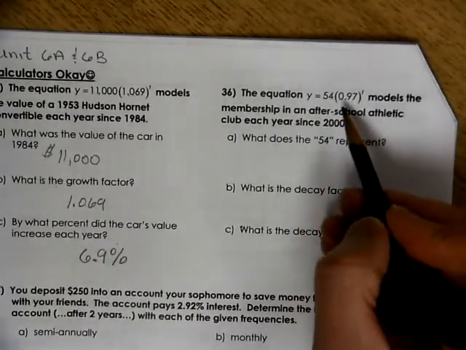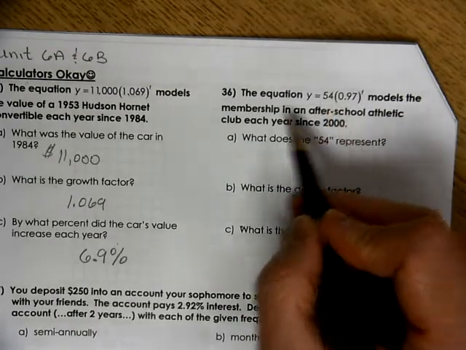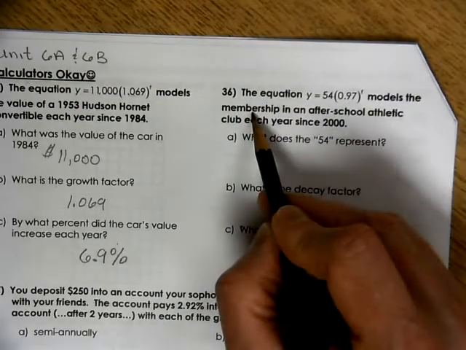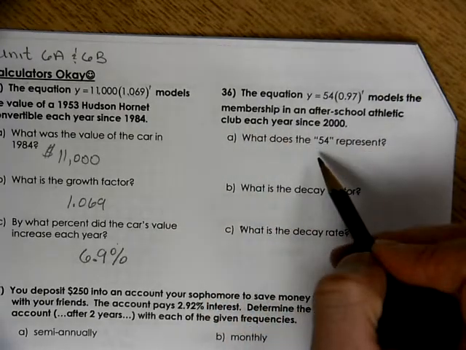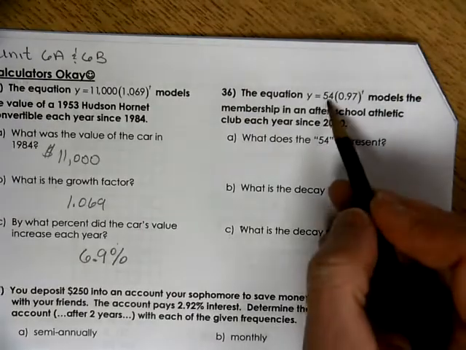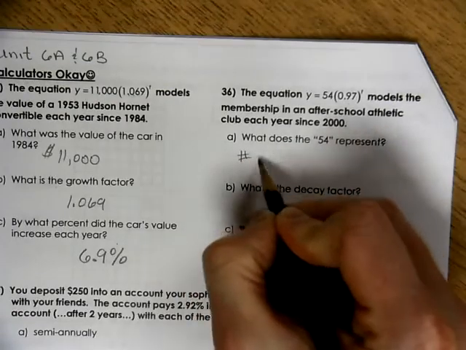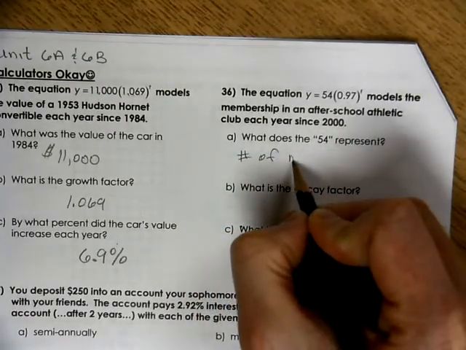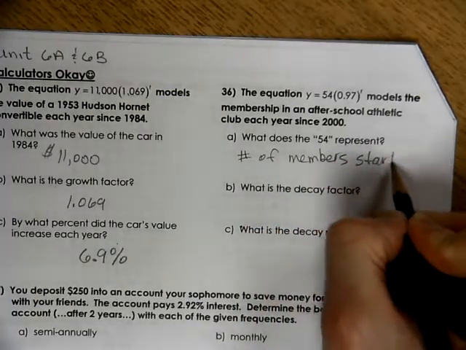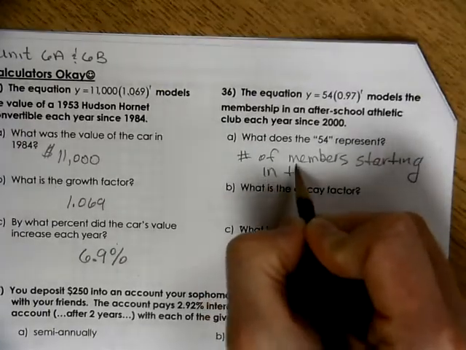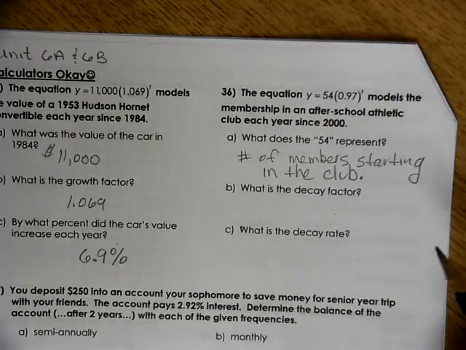Here we have a decay model because we're multiplying by less than 1. What does the 54 mean? That's our initial amount. The equation models the membership in an after-school athletic club. So that would be the number of people, it sounds like, that are in the club. Number of members starting in the club. It's the initial amount that we start with. So that would be the 54.